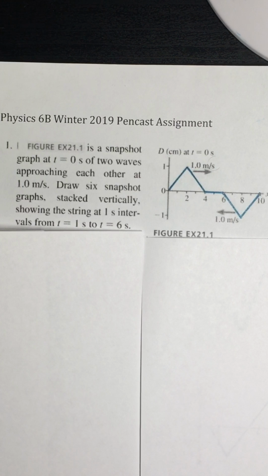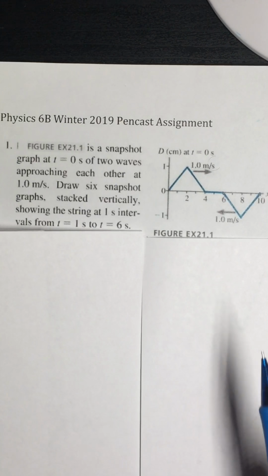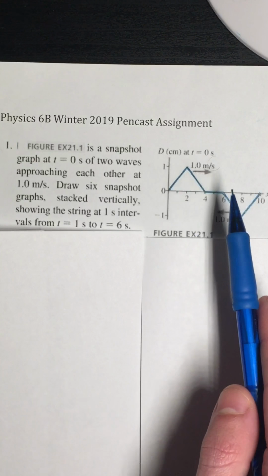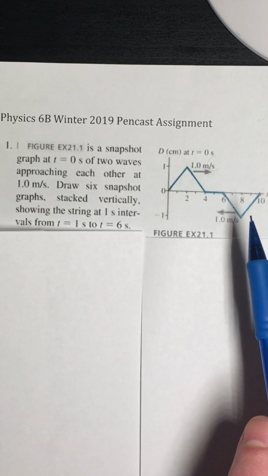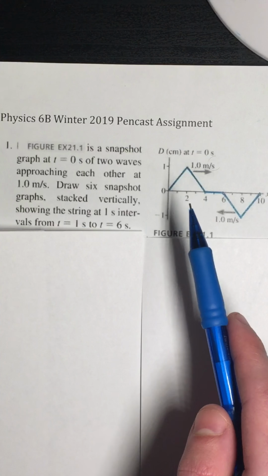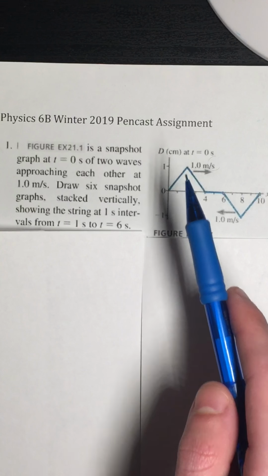Now this problem in particular demonstrates destructive interference. Destructive interference occurs when two waves come together in such a way that they completely cancel each other out. When two waves interfere destructively, they must have the same amplitude in opposite directions, which you can see, as this wave is traveling in the positive x direction and this wave is traveling in the negative x direction. And they have the same amplitude of 1.